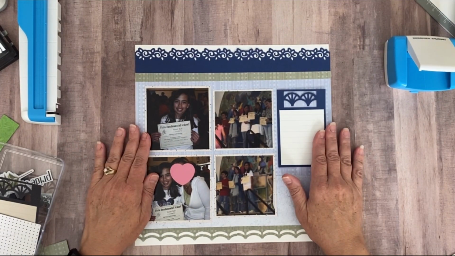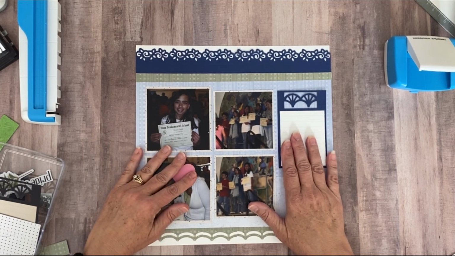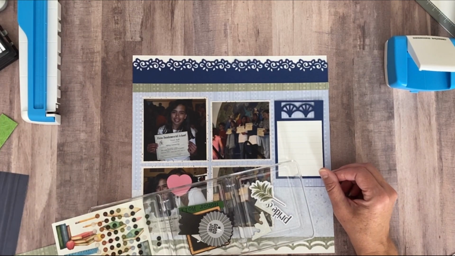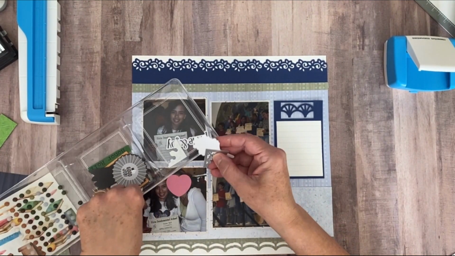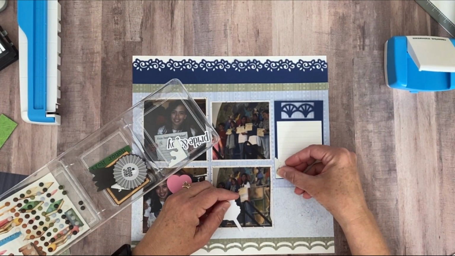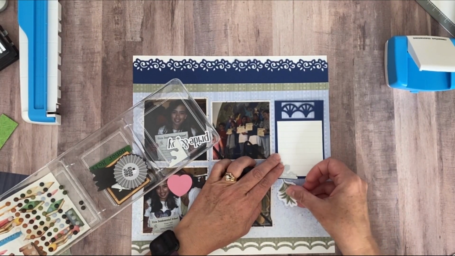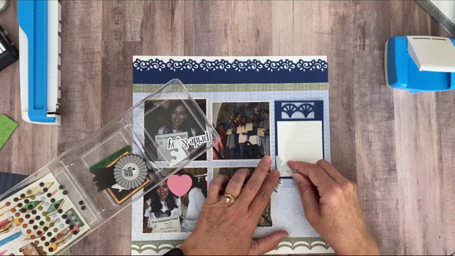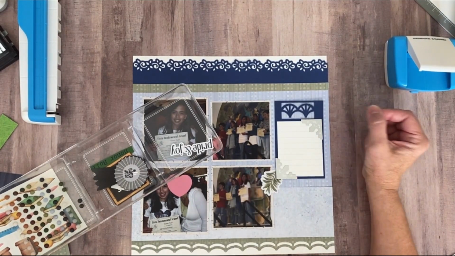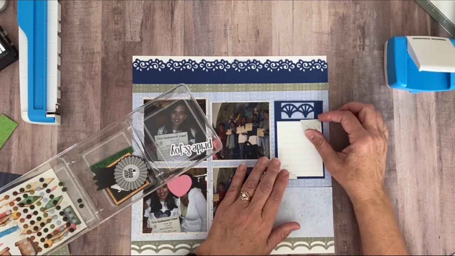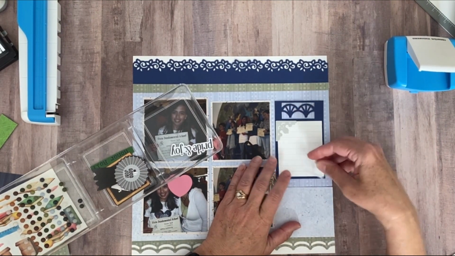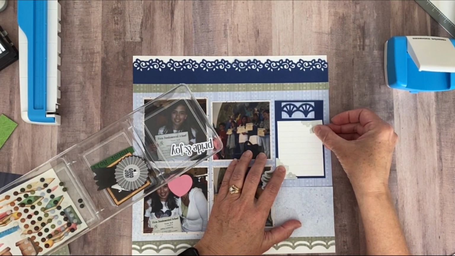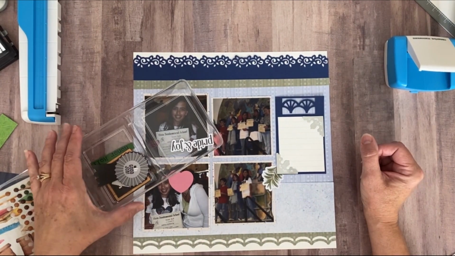Okay, so we're back and we're ready to embellish. So I brought in a couple of things from the collection. There were a few things that I thought might do pretty good. Let's see here. I just like the leaves. I like leaves on anything. This came from the Welcome Home collection. So let's see if we like that. It's kind of a little something different. We have so much going on this page. Why not, right? So I'll think about that.